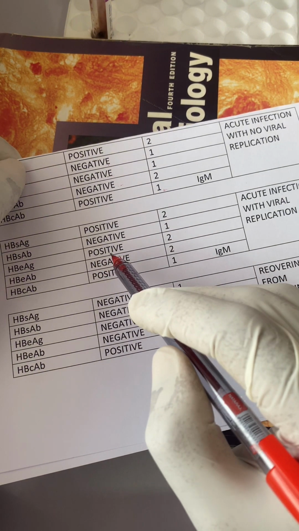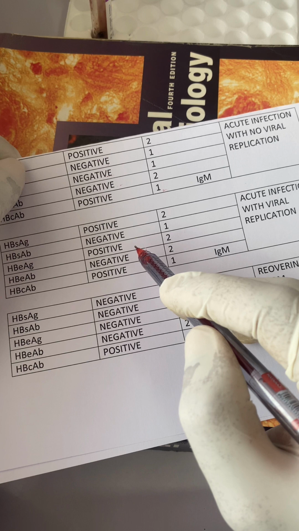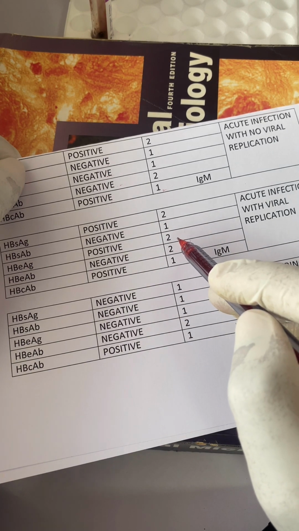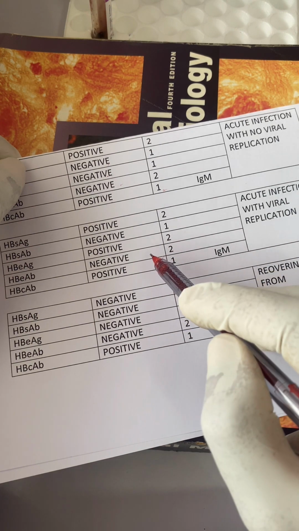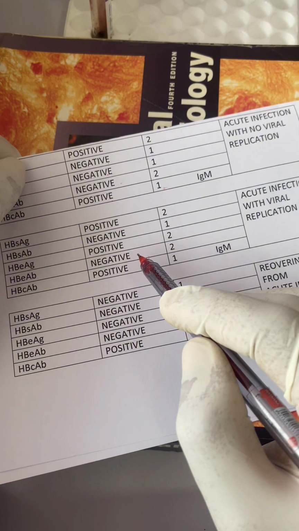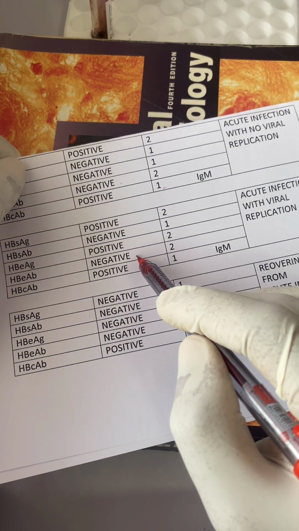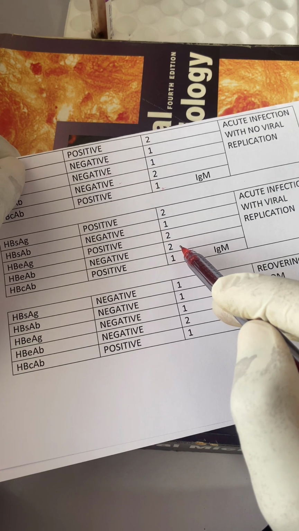Good. Then your envelope antigen will be positive because you are actively replicating, so that will show us 2 in the test area. Then once you are replicating, it means you've not yet started producing antibodies, so your envelope antibody will be negative. It will show as 2 in the test area.